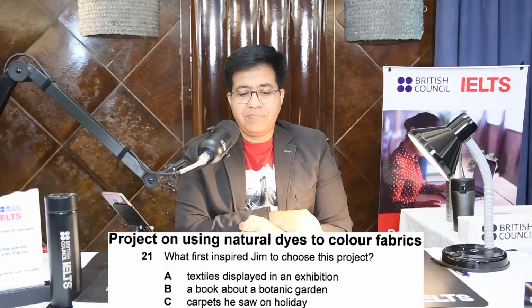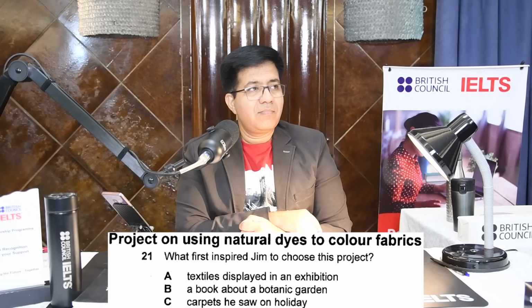Years ago, I went to a carpet shop with my parents when we were on holiday in Turkey, and I remember all the amazing colours. They might not all have been natural dyes. Maybe not, but for the project, I decided to follow it up. And I found a great book about a botanic garden in California that specialises in plants used for dyes. Okay.